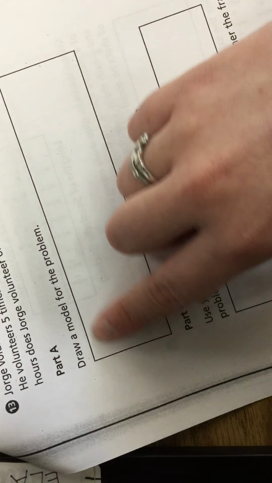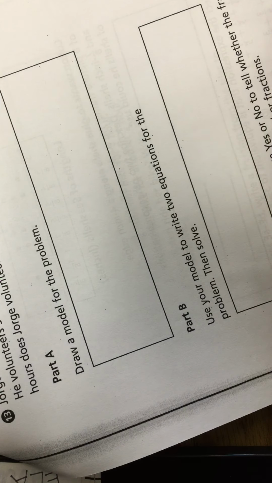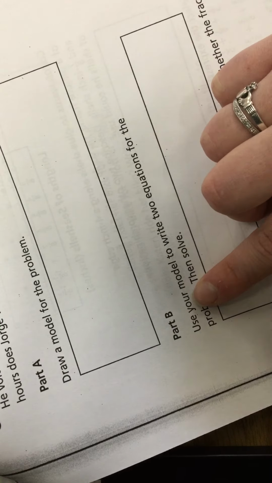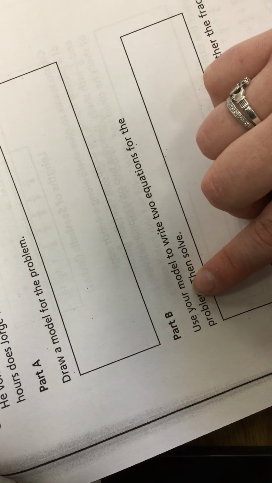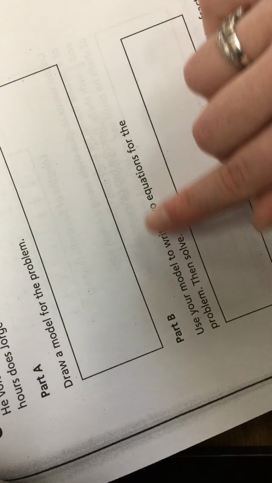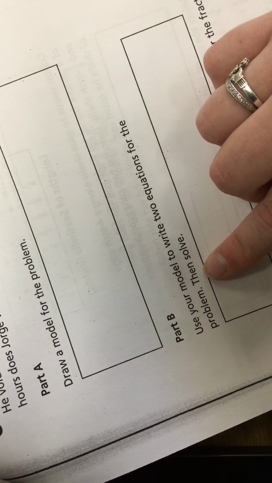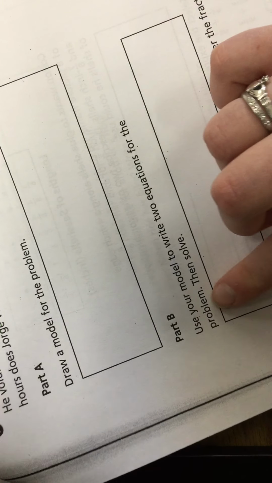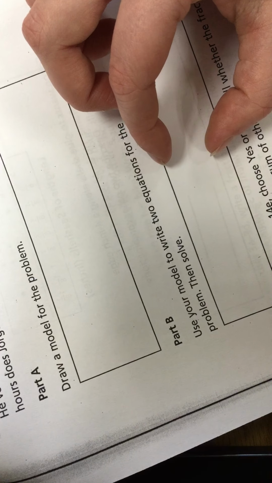For part A, you're drawing a model for the problem. Part B, use your model to write 2 equations for the problem, then solve. So 2 different equations that will hopefully have the same solutions.